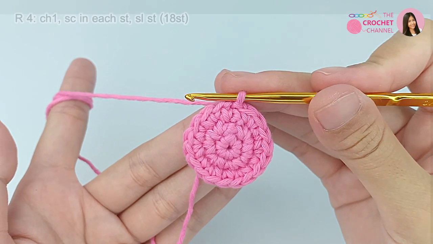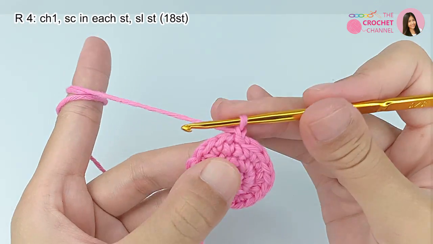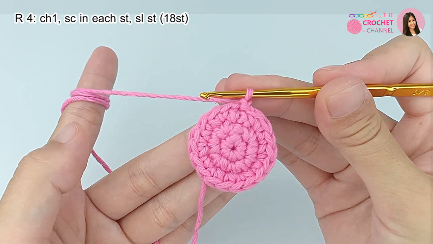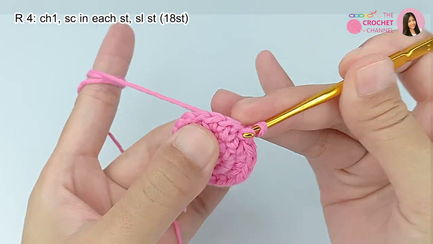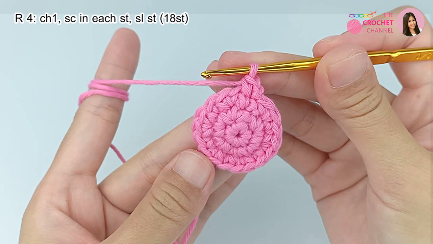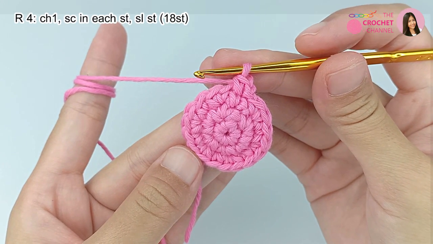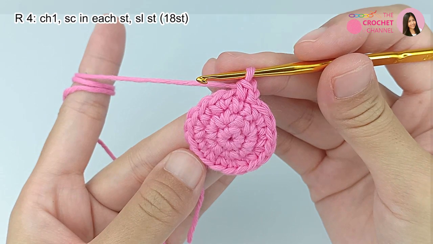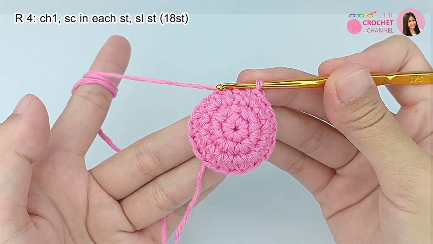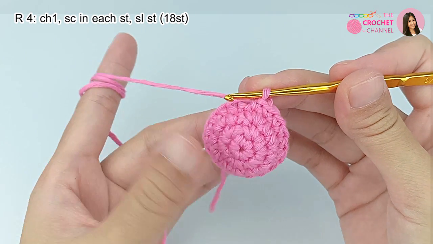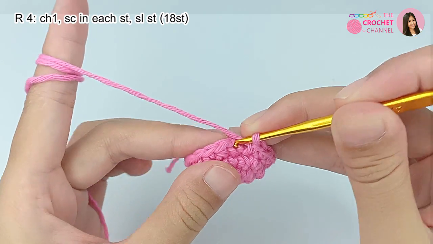Next, for the fourth round, crochet chaining 1, and then crochet 1 single crochet in every stitch all the way around, and you will have 18 single crochet stitches. Now I have 18 single crochet stitches, and then join with slip stitch.